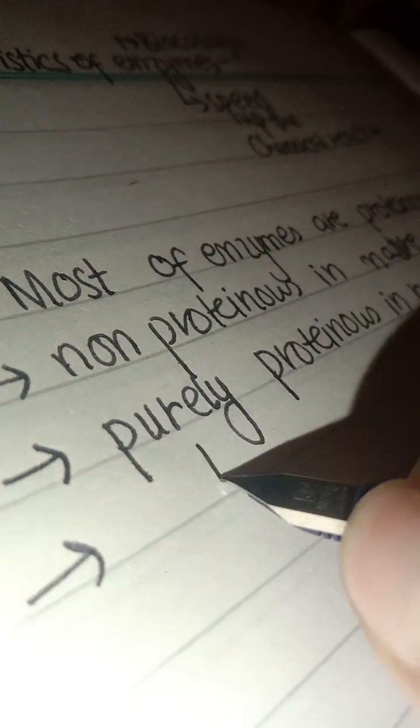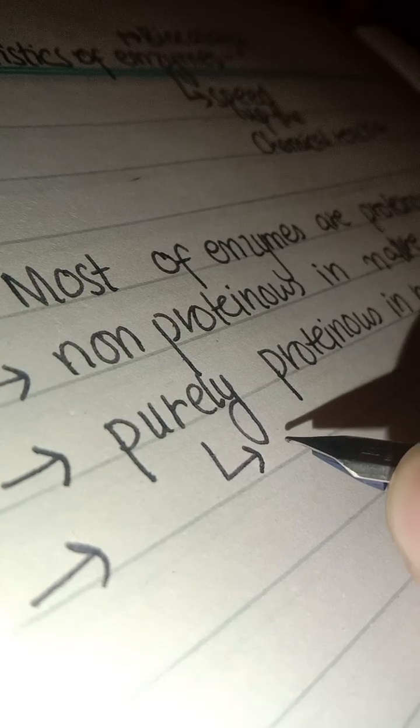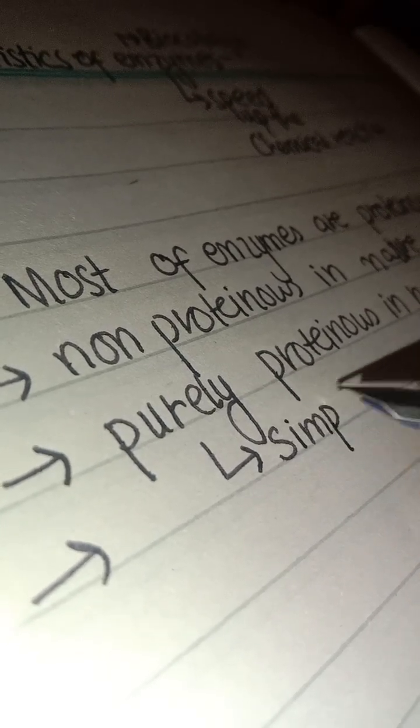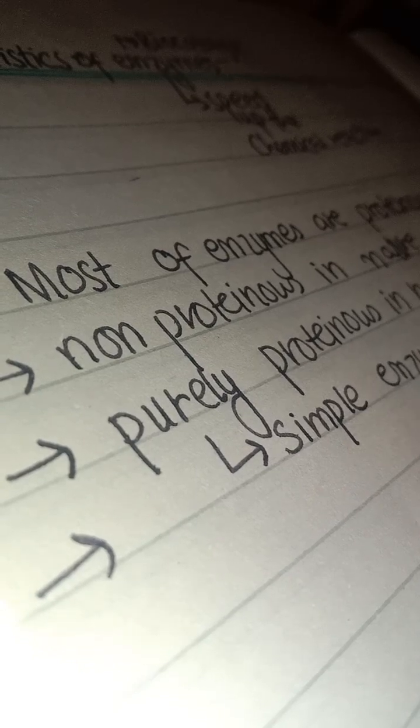And the third point is that some enzymes are purely proteinous in nature. That means that in their composition some enzymes contain only proteins. So these purely proteinous enzymes are known as simple enzymes.